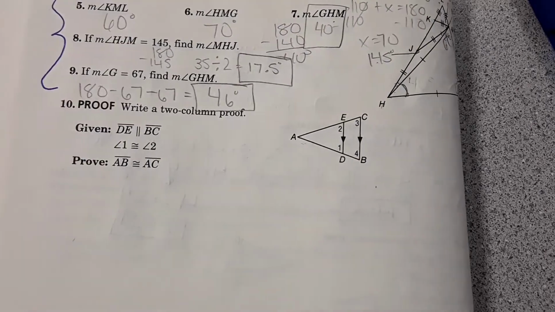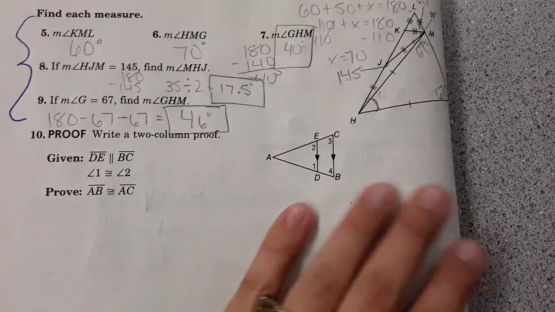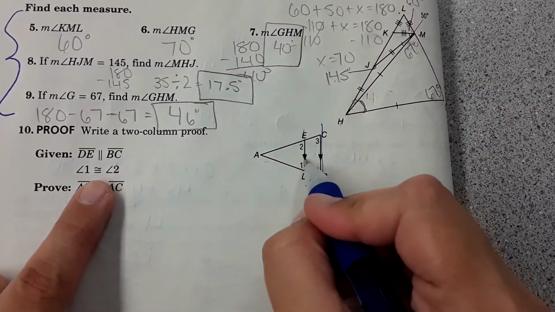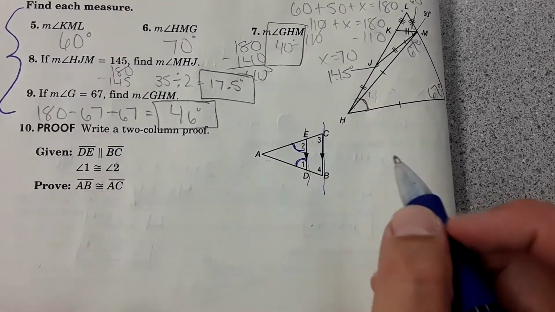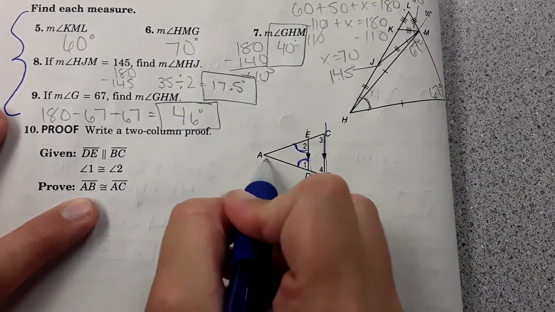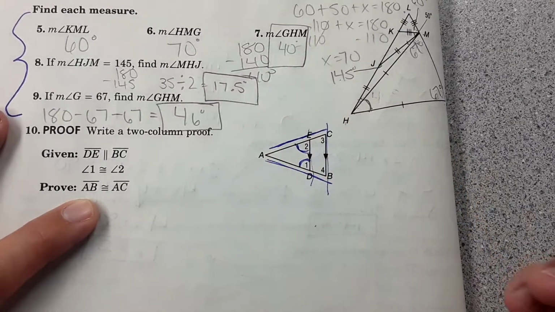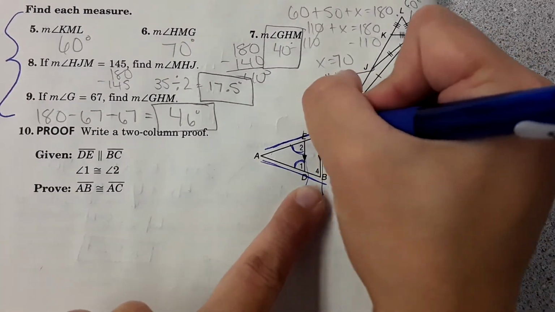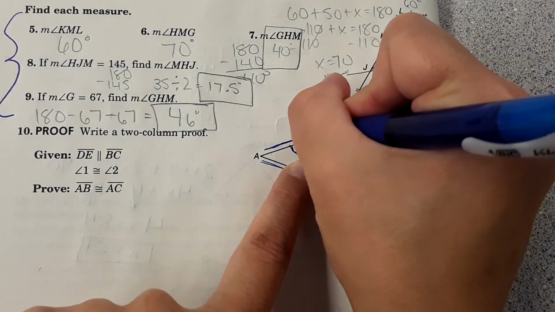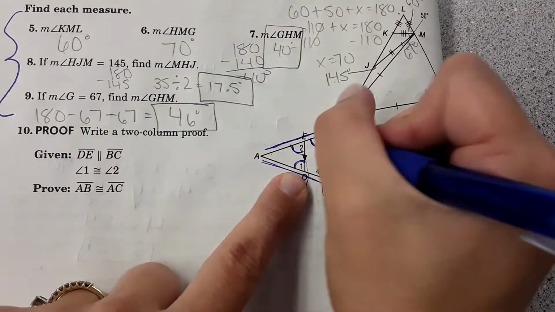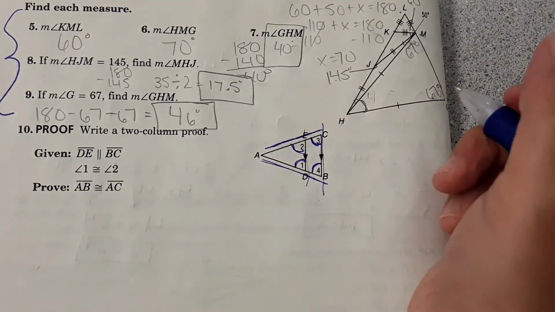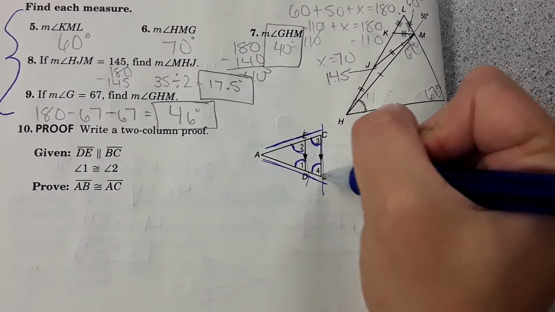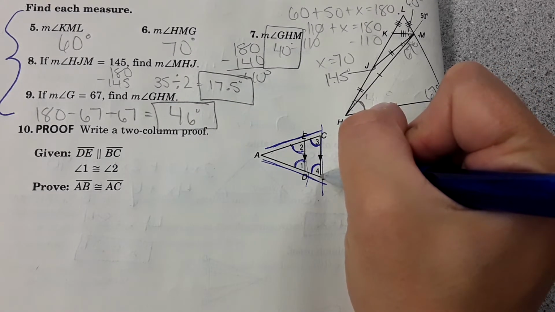Number 10, we're not going to write this all out, but it is on the homework, so I'll tell you the concept. It shows two parallel lines here. It says that angle 1 is congruent to angle 2. And it wants you to prove that this segment here is congruent to this segment here. Well, because these are parallel lines, this is a transversal, and so therefore you can say that angle 2 is equal to angle 3 because they're corresponding angles. And you can say that angle 1 is congruent to angle 4 because they're corresponding angles. Then you can say that 3 is equal to 4 because of the transitive property, and that's what it's going to ask you on the homework.